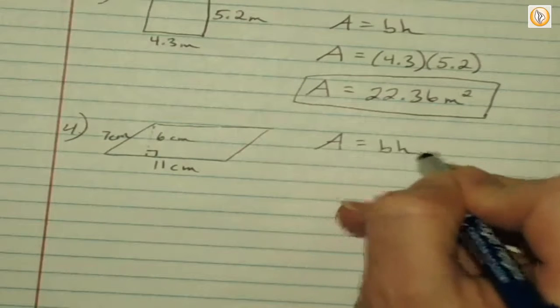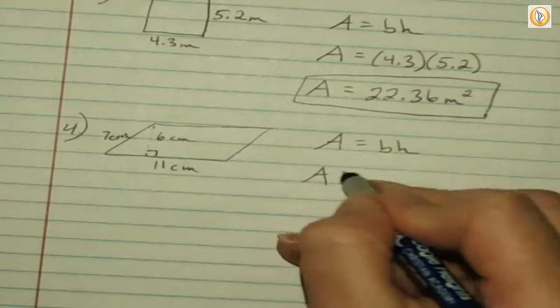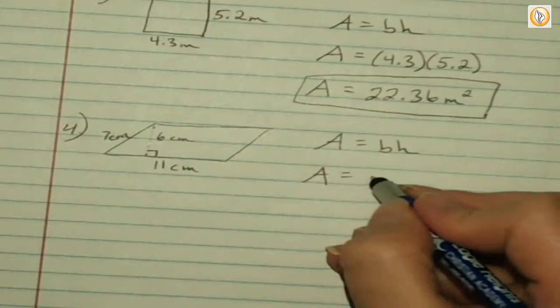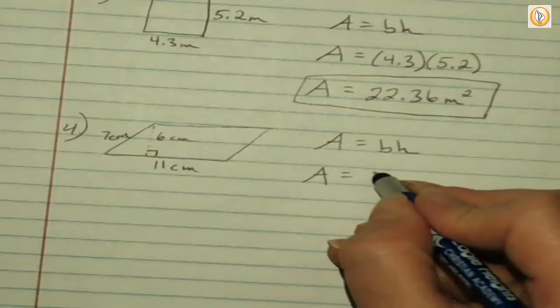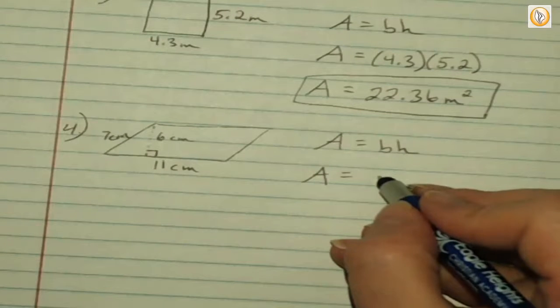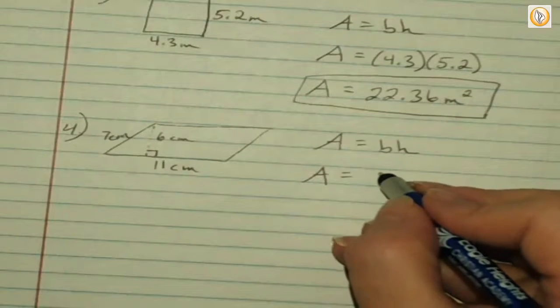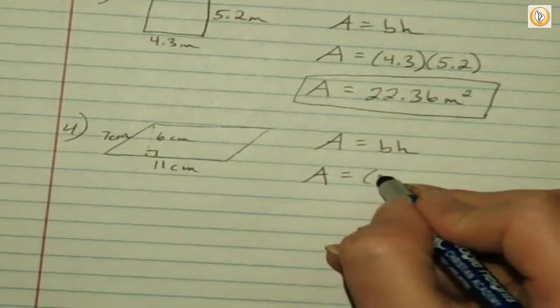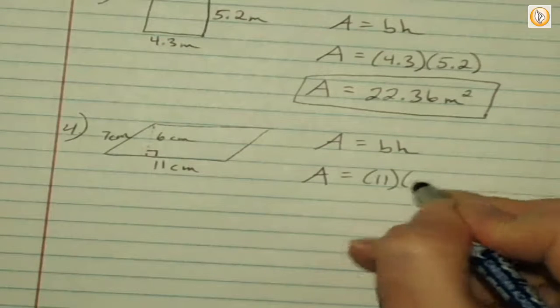Area equals base times height. All right, Emily, what's my base? That's right. 11 is the base. What's the height, Emily?